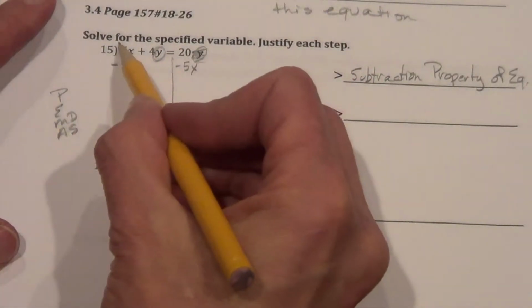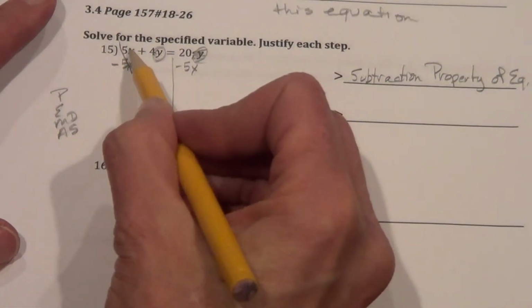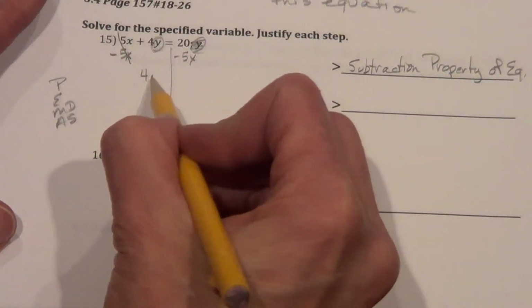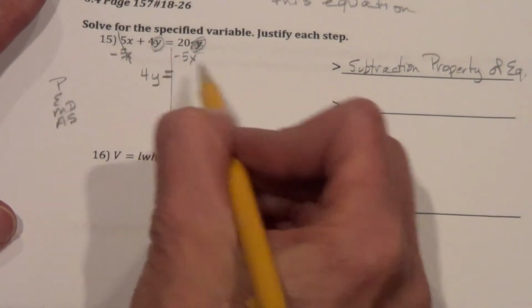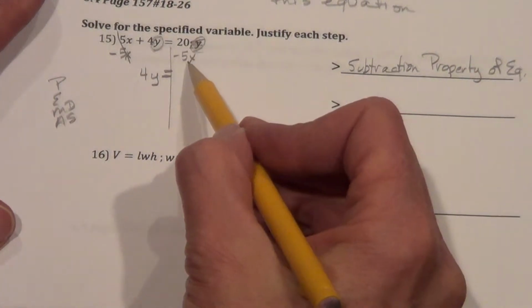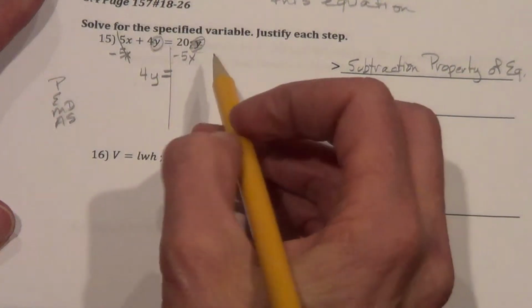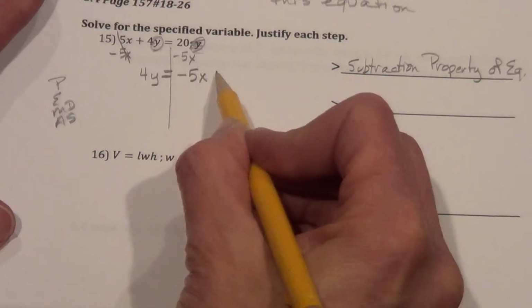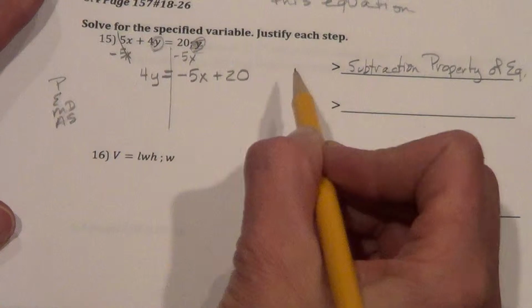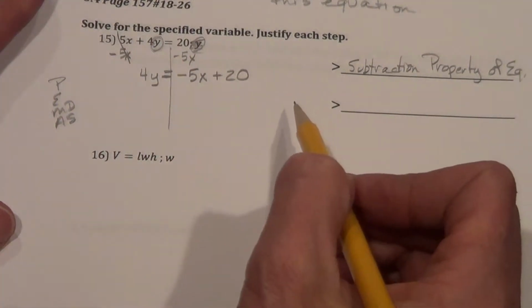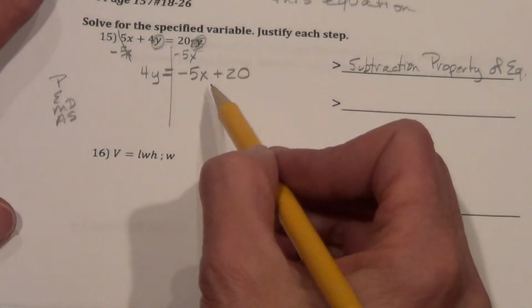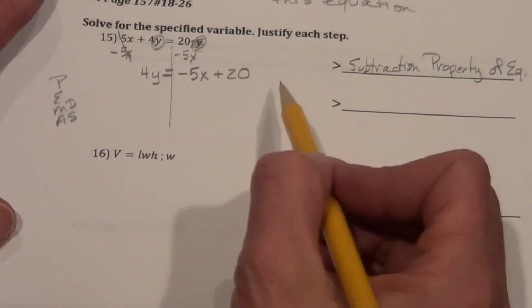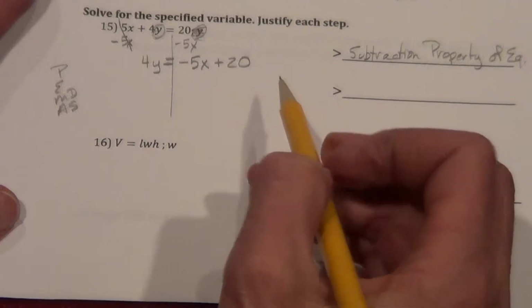Now the next thing that we do here is we need to write what we have. We know that 5x minus 5x wipes out, so we just have 4y over here, but here's where the most common error comes. Students sometimes will forget these are not like terms. They are not like terms, so you may not combine them any closer than this. It is just negative 5x plus 20. Please write the x term first so that if you're later going to be graphing, you've got it in slope-intercept form. We'll get into that later.